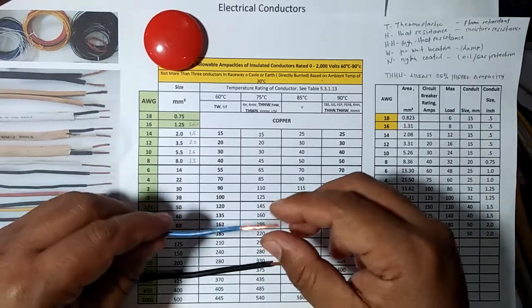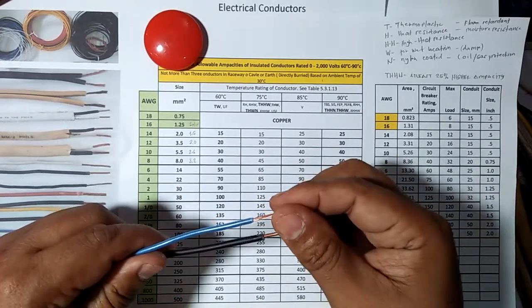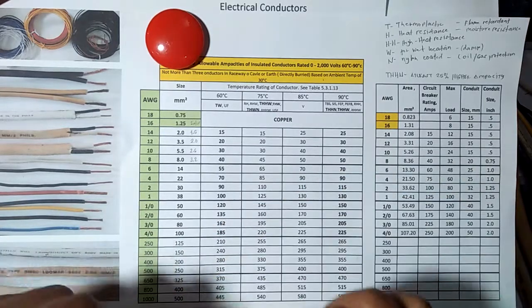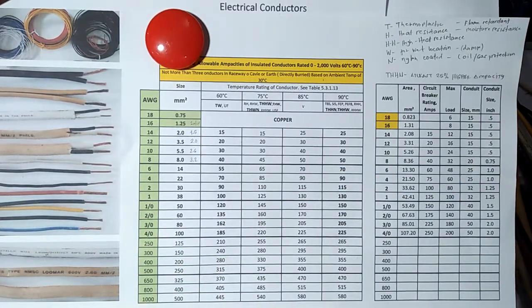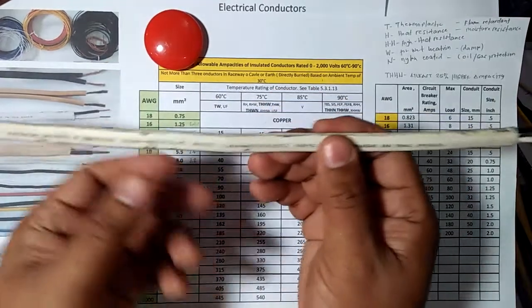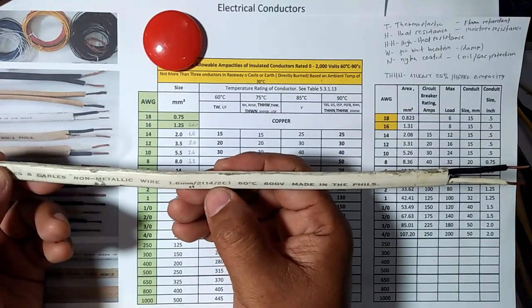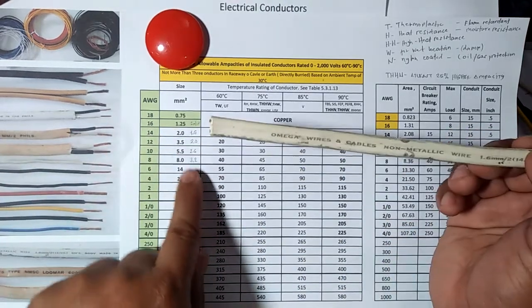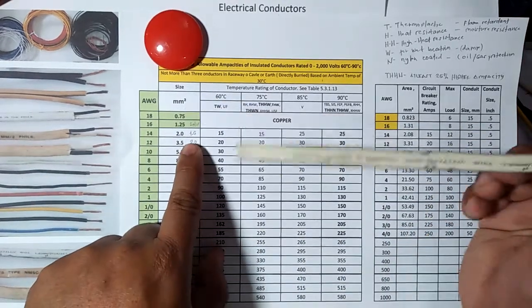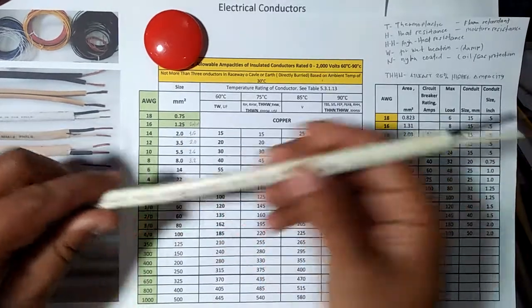So wires are either, I said, solid or stranded. So if you see like this one, 1.6 mm slash 2, meaning 1.6 mm diameter slash 2, meaning 2 conductors.